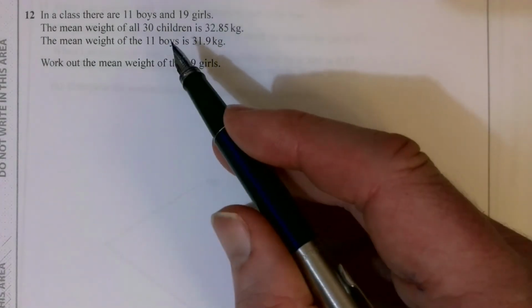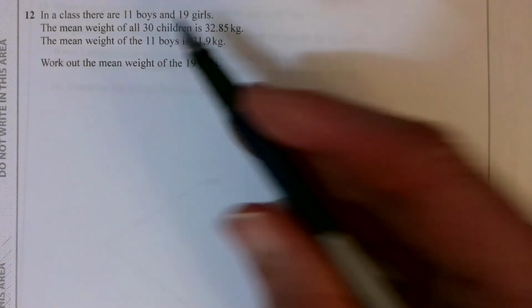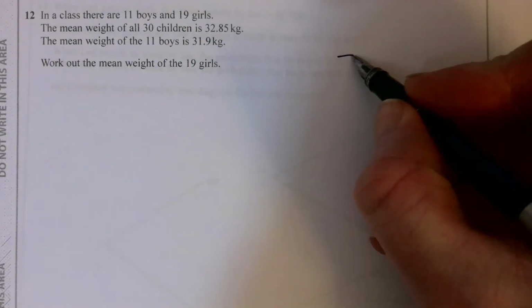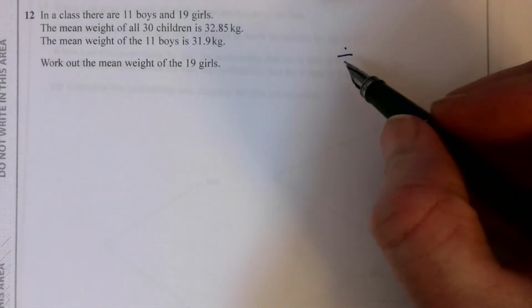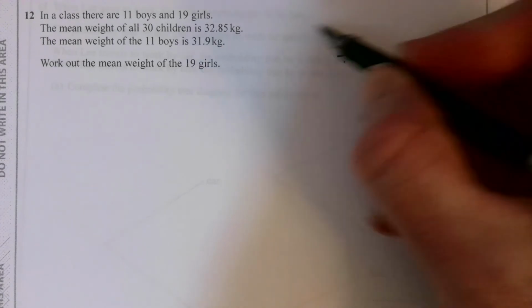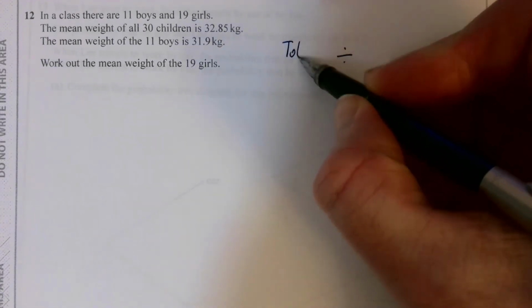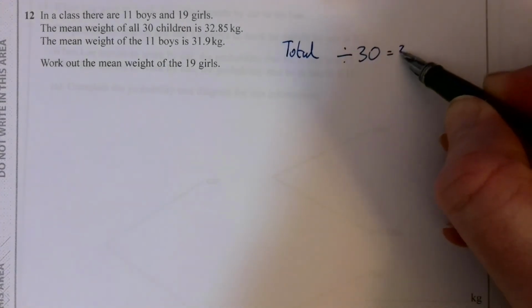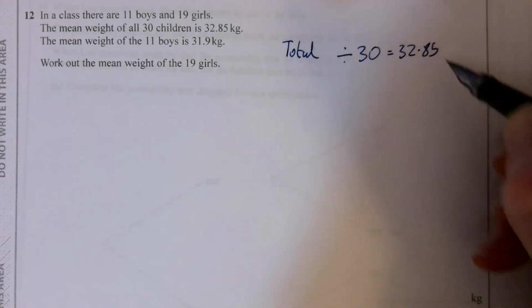Right, now they love these questions because people do fantastically badly at them and they don't attempt them often. The important thing is just to think about how you work out the mean. So to work out the mean of all 30 children to be that, they would have said, right, we've got a number which is divided the total, so the total weight of all the children divided by 30, and they've got 32.85 kilograms.